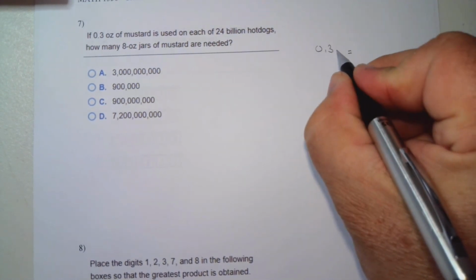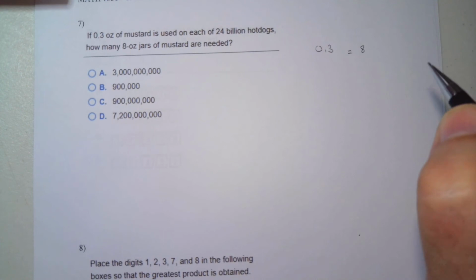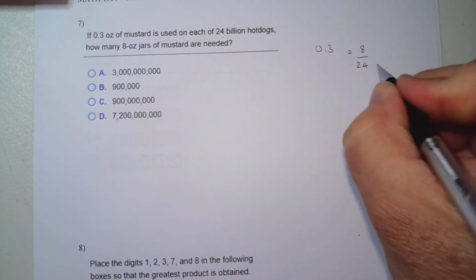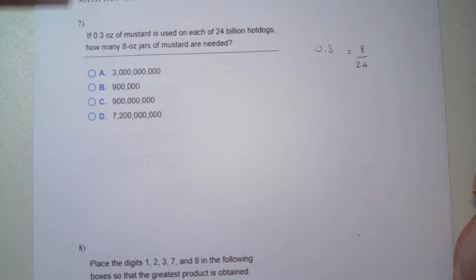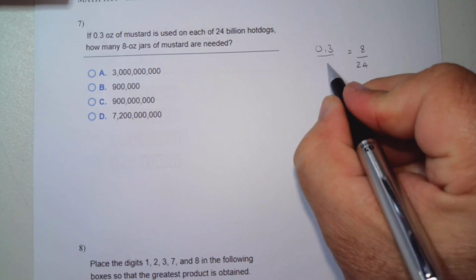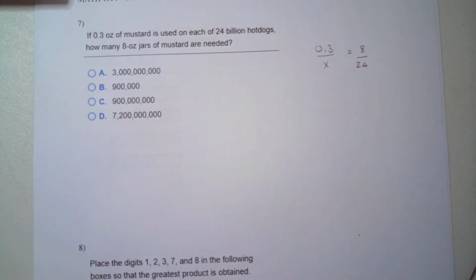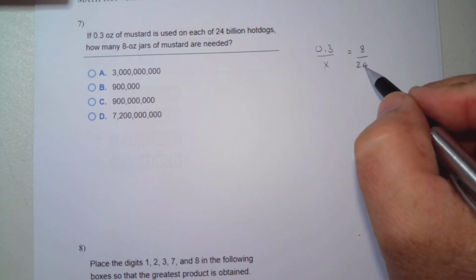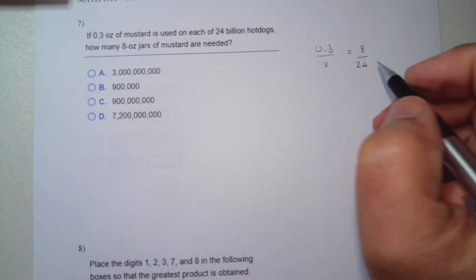So this is the amount of mustard. We have 8 ounce. And we have 24 billion hot dogs. So we know for 8 ounces we have 24 billion hot dogs.